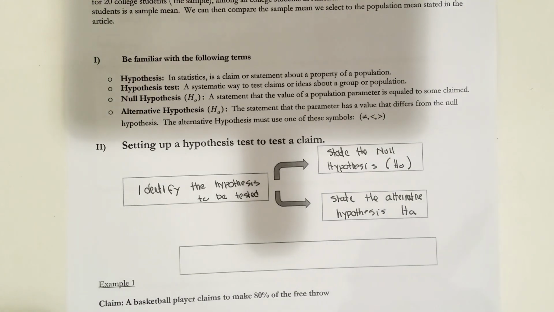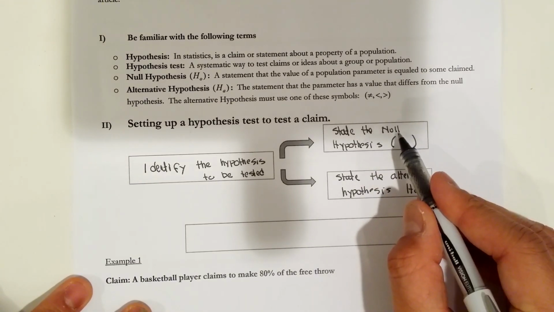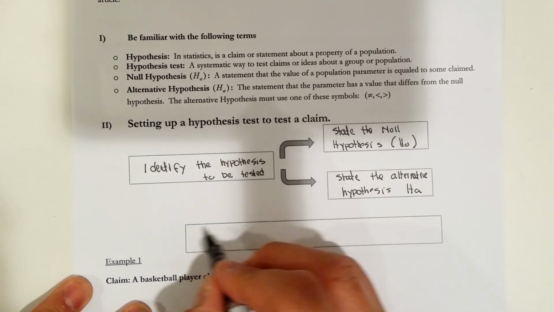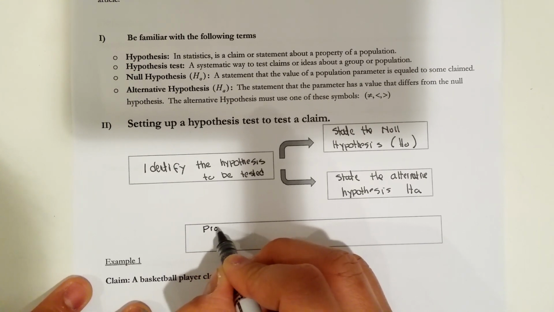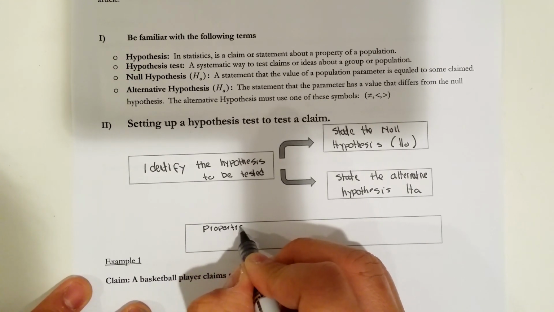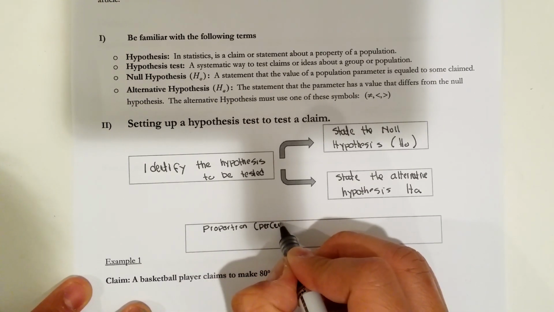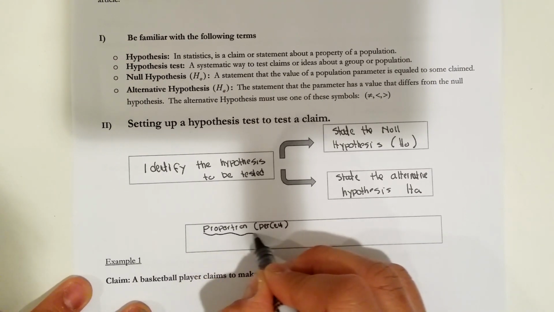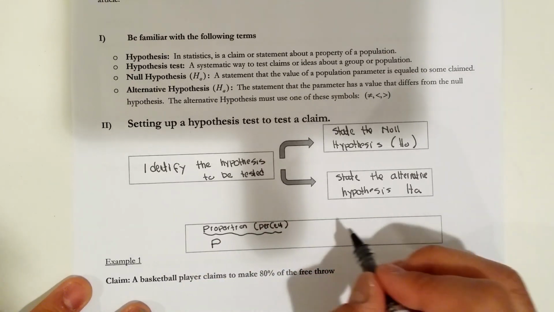All right. And so the symbol that we're going to use for our null hypothesis and our alternative hypothesis depends. If we're dealing with a proportion, if we're looking at percent, what percent of the population uses email, then we're going to use the symbol P, for proportion, for percent.